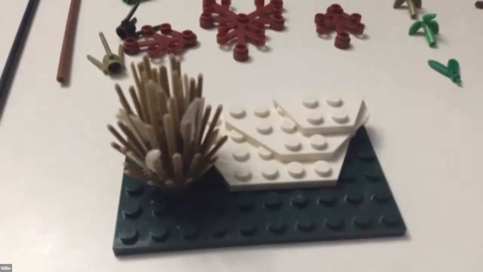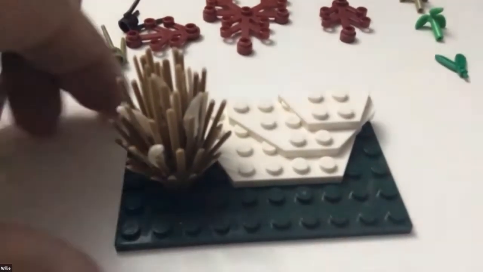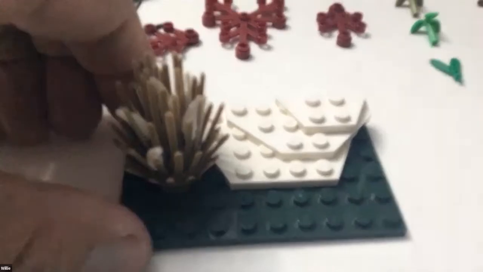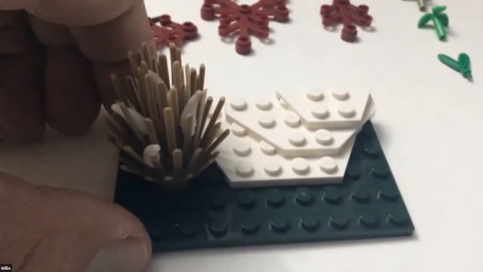Of course, the snow around it gives it away, but I enjoy doing little details like that, and often people don't see them, but when they do, it really is nice.